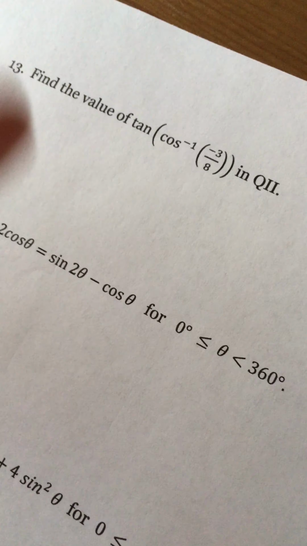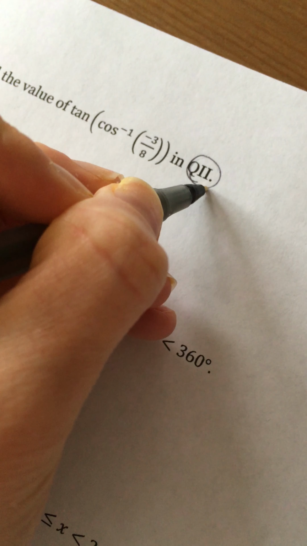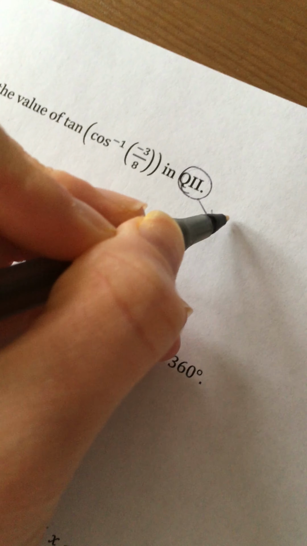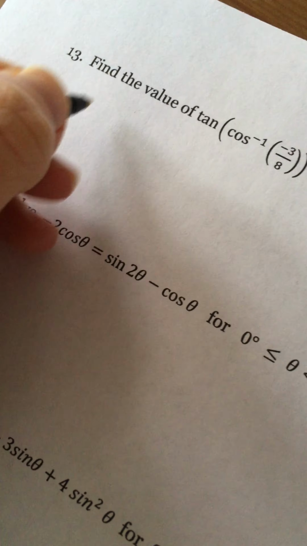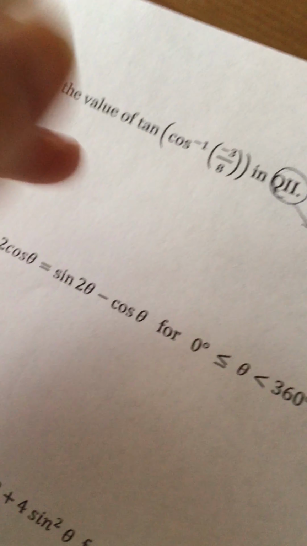All right, once again, our little trick that I'm going to have you keep in the back of your head as we go through this review and your final is: whenever you see a quadrant number, make sure you draw the triangle. So, find the value of tangent of cosine inverse of -3/8 in quadrant 3.